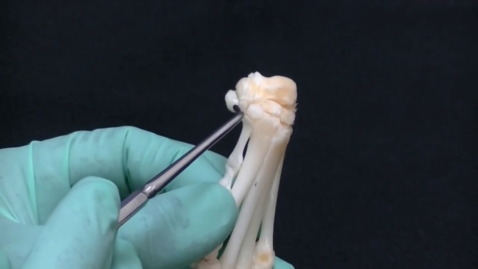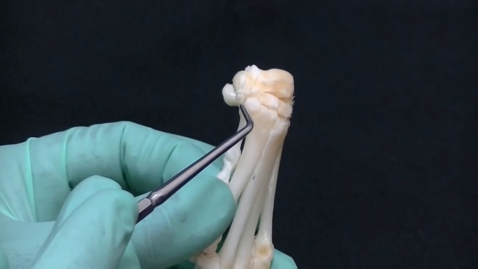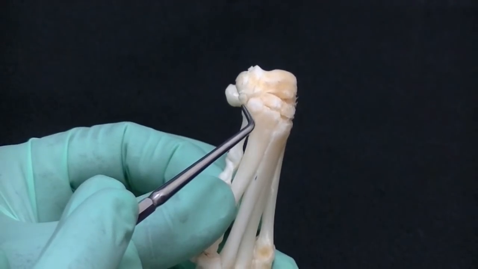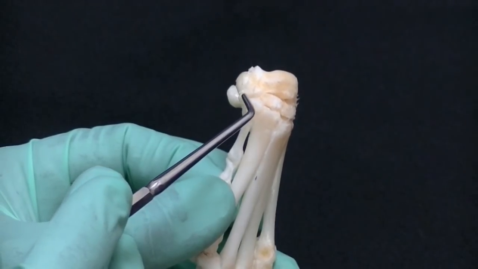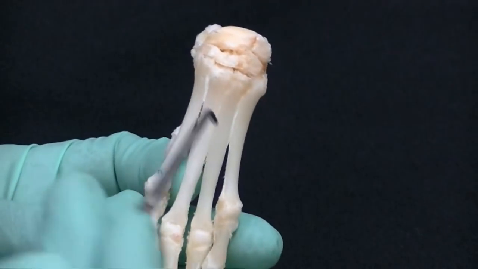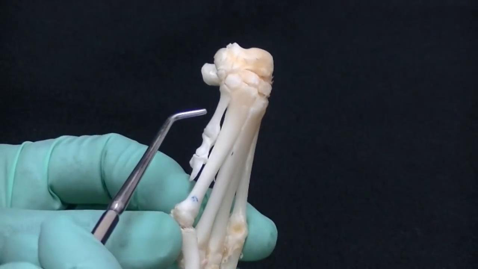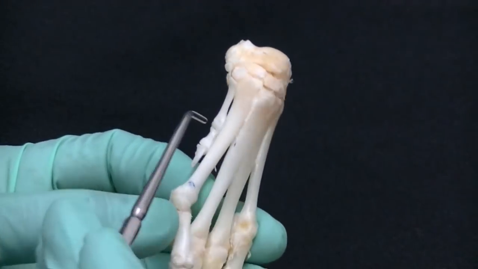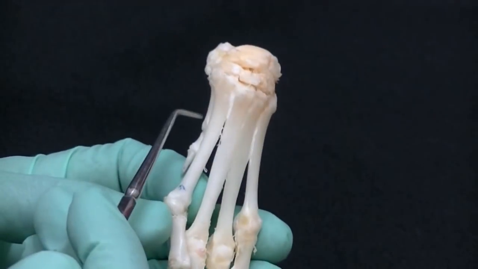located is the sesamoid bone within the tendon of abductor pollicis longus muscle. We can see it from the medial view, as it is located on the medial aspect. As we come further down, we typically have 5 metacarpal bones in the manus of the dog. Metacarpal bone number 1, metacarpal bone number 2, 3, 4, and 5 from medial to lateral.